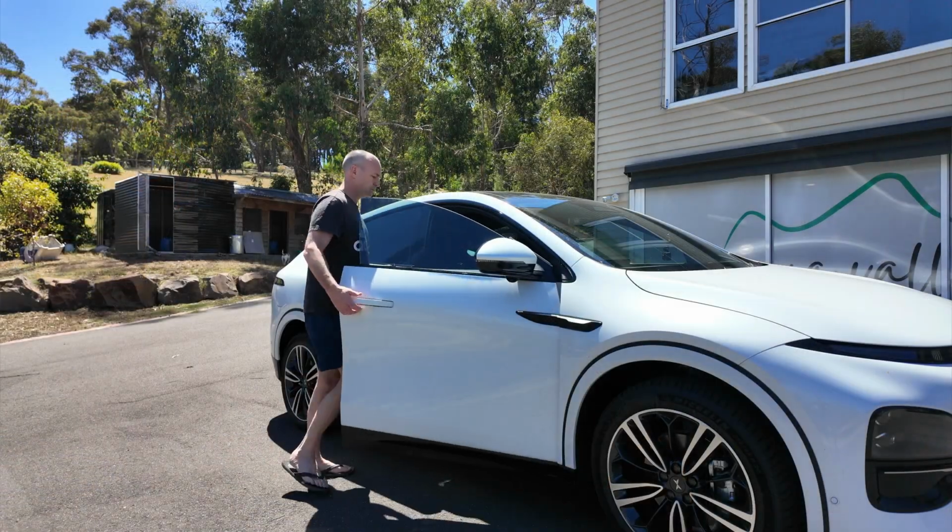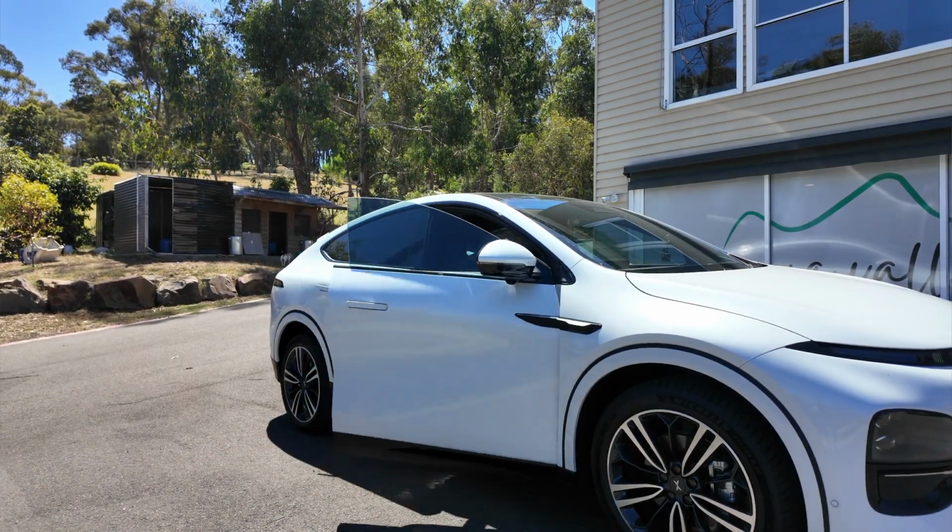Now, one of the best things about the XPENG G6 is that it comes with this fantastic little app, and it's got so many features and functions built into it. But one of the best features is that it's personalized to you. So it's your phone with your app on it. It has your account. And when you approach the vehicle and unlock it, the system recognizes that it's you, and it will automatically adjust all of the settings to your preferences.